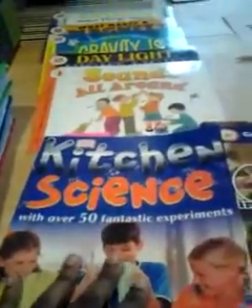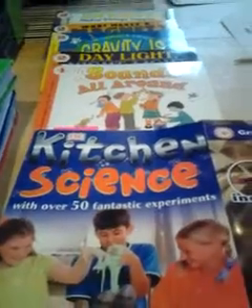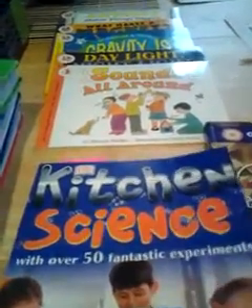Here is Kitchen Science. My children love this book. Everything in here is hands-on, stuff that you have in your kitchen. A lot of it's messy, but it's really fun.